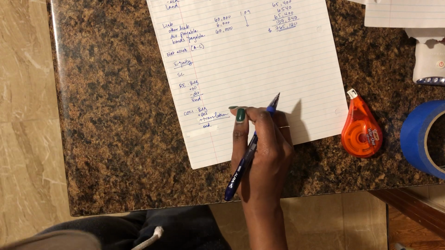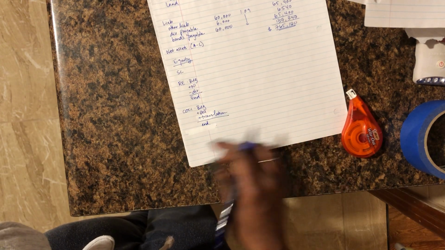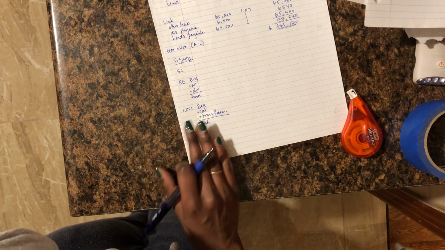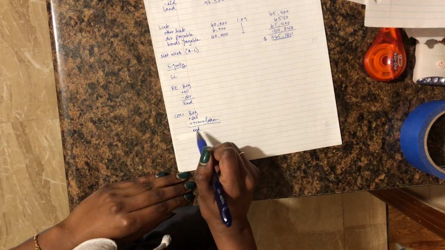If it confuses you to put your translation here, you can just take it out of OCI and put it on its own. You can give it its own line, but just remember that it sits in OCI. But for presentation purposes, you should be putting it in OCI.